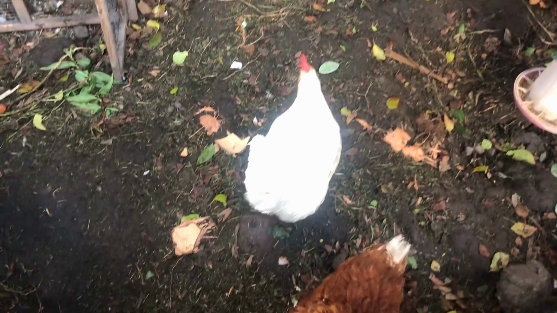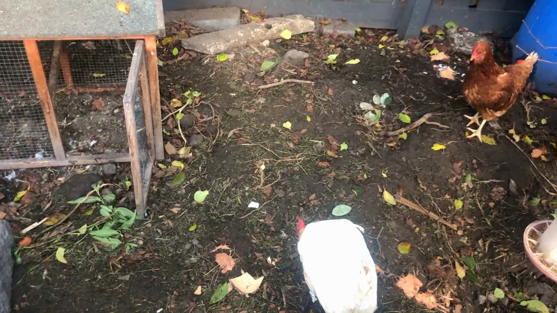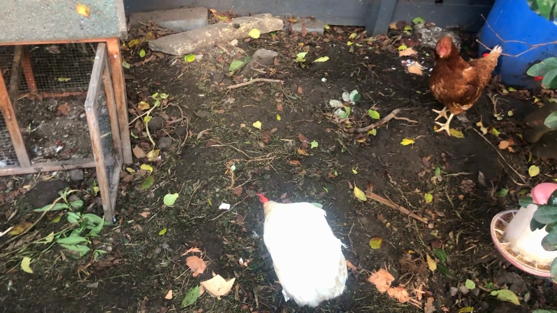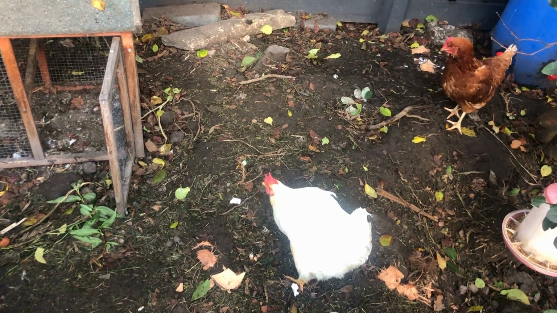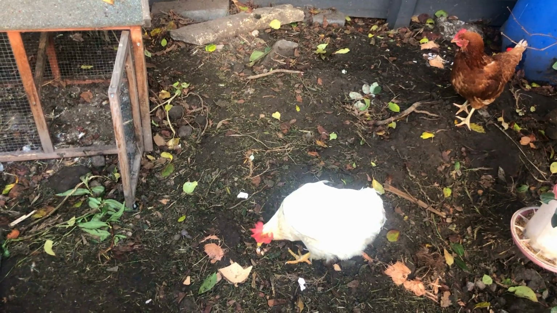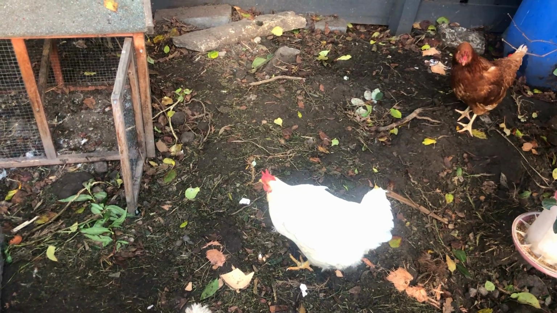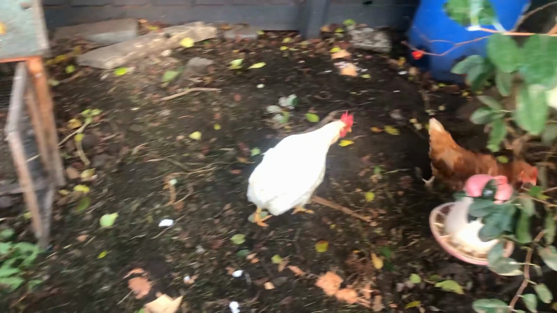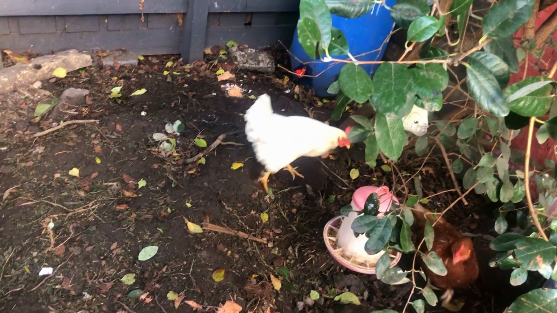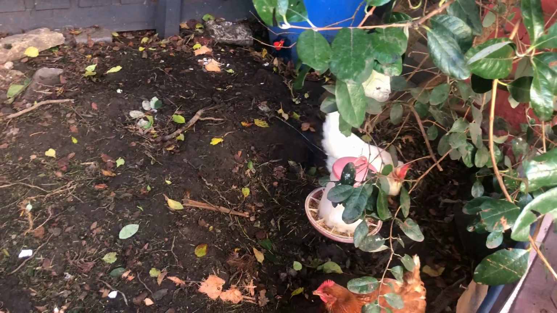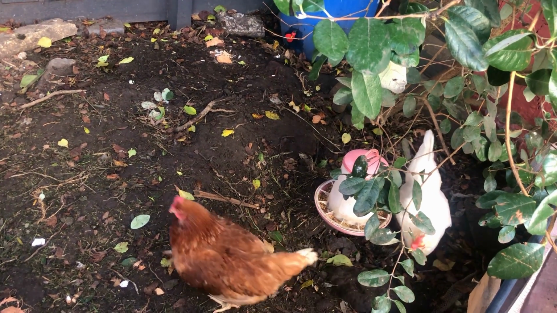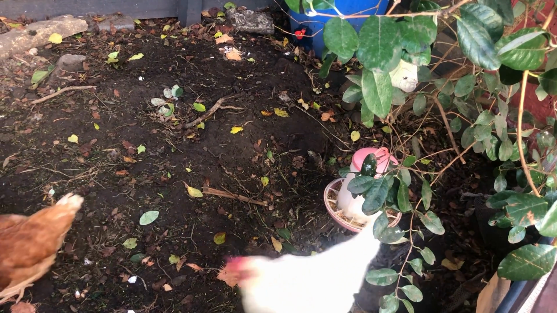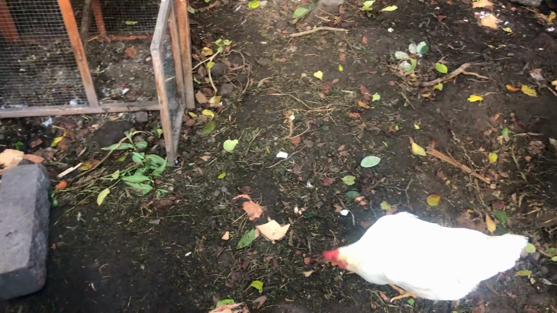This is the white one, the eldest one. She has been with us for years. I don't even know if she's still laying actually. It's possible that she doesn't lay anymore, but we really like her. You see, she's trying to pick a fight there. See, she's running after the other chicken. Should be okay for now. We'll see what happens in the day.